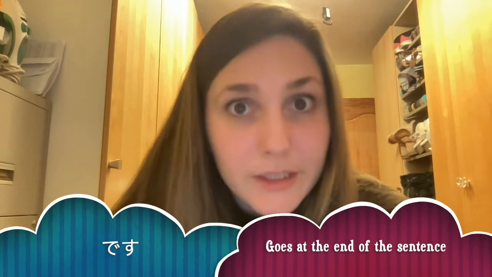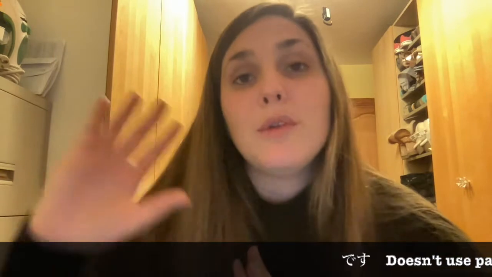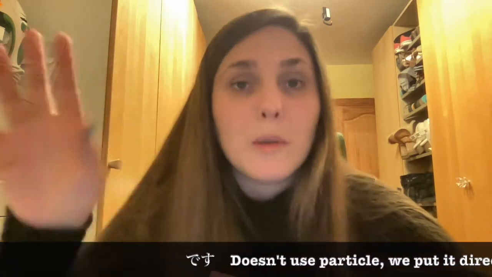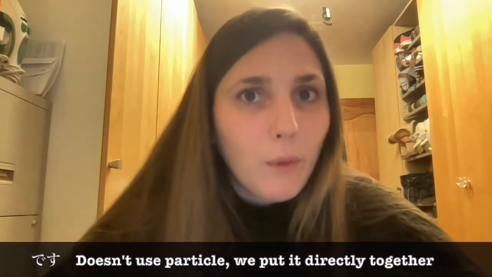But it does follow the same basic rules as the verbs in Japanese, meaning this also goes at the end of the sentence. And it also changes to change the form. But first thing you need to know about this, it goes at the end of the sentence. Second thing is that this doesn't use a particle before. Like the other verbs, we do use a particle before. For example, mizu o nomimasu, this o would be a particle. This doesn't use anything before.